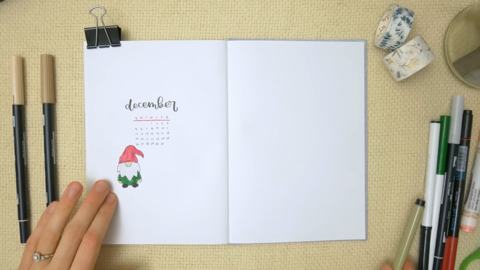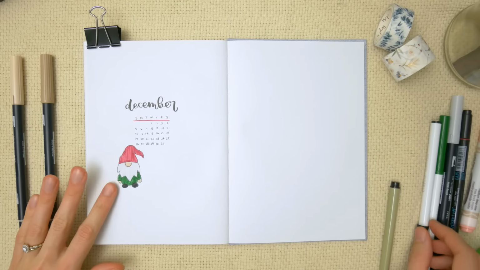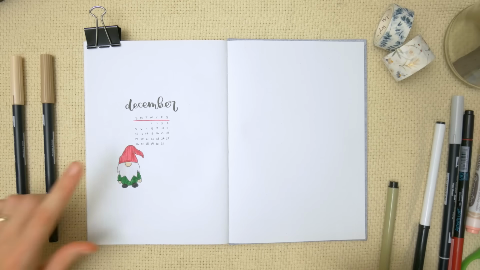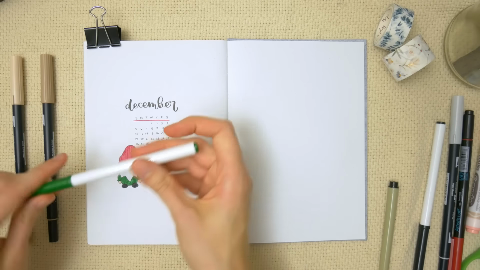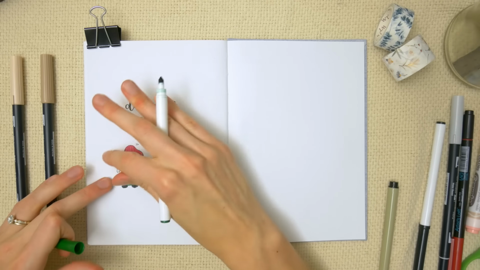All right, so there we go. That's my first little gnome. I am going to do one more, and I'll do that one right beside him. So for this one, I'm going to do a green hat, and this gnome is going to be tall.